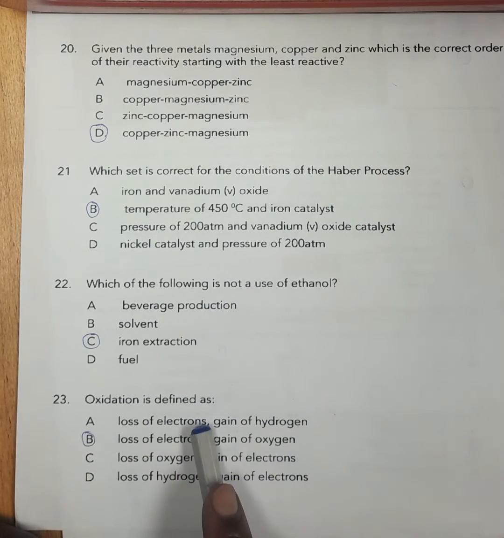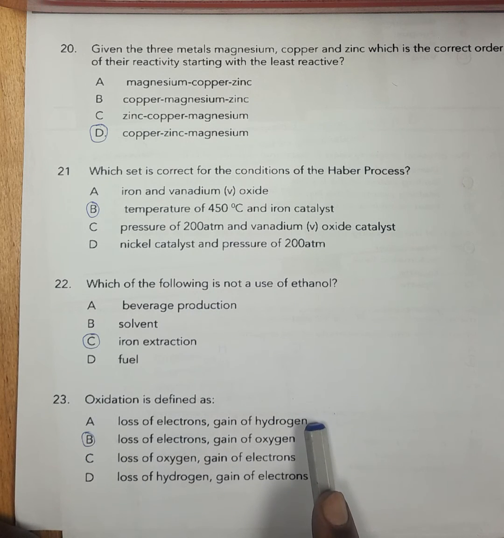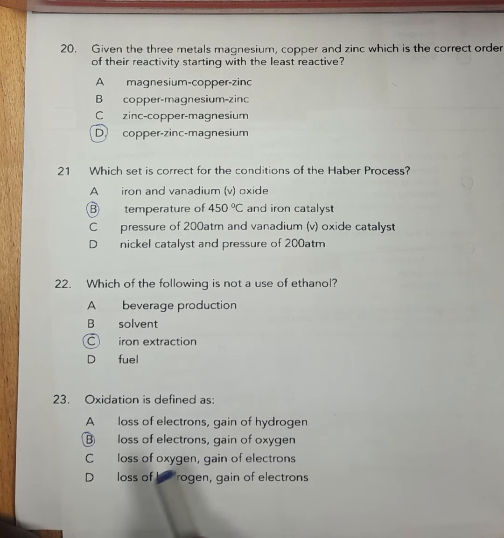So loss of electrons is oxidation, but gain of hydrogen is reduction. Loss of oxygen is reduction, and also gain of electrons is reduction. Loss of hydrogen is oxidation, and then gain of electrons is reduction. So the correct answer is going to be B on number 23.